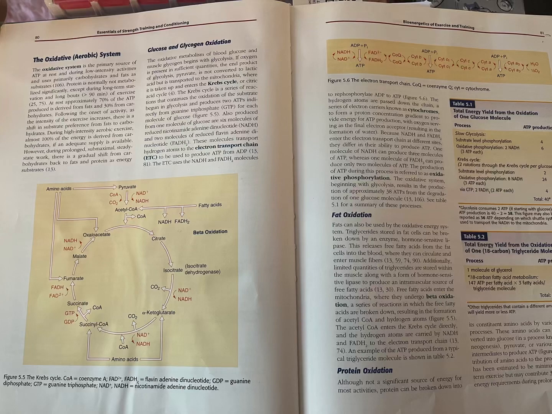The oxidative aerobic system. The oxidative system is the primary source of ATP at rest and during low-intensity activities and uses primarily carbohydrates and fats as substrates. Protein is normally not metabolized significantly except during long-term starvation and long bouts over 90 minutes of exercise. Approximately 70% of the ATP produced is derived from fats and 30% from carbohydrates.